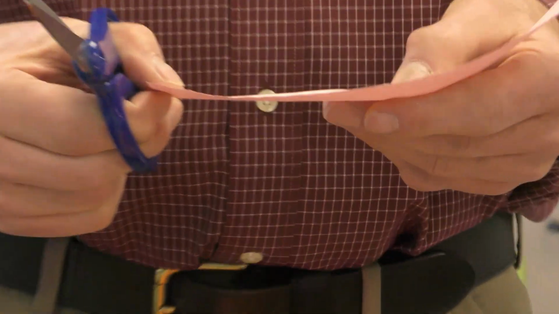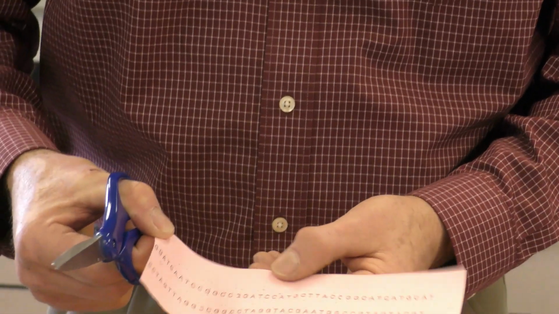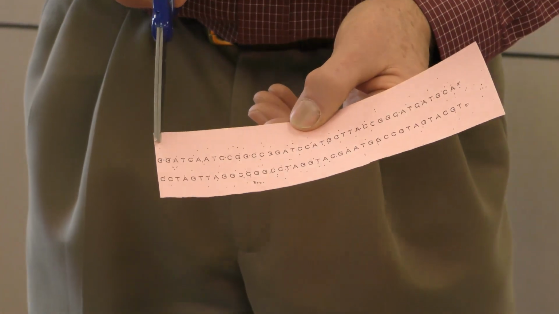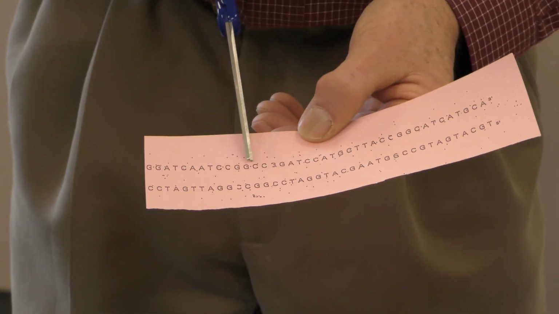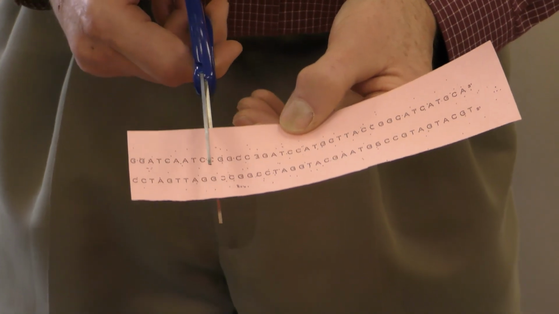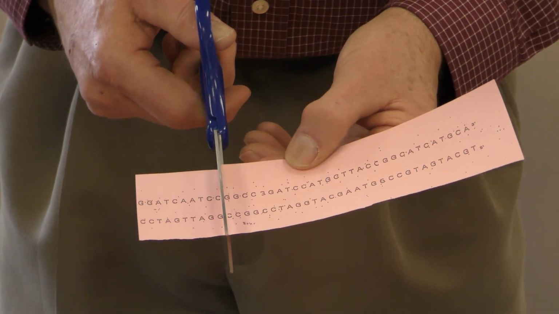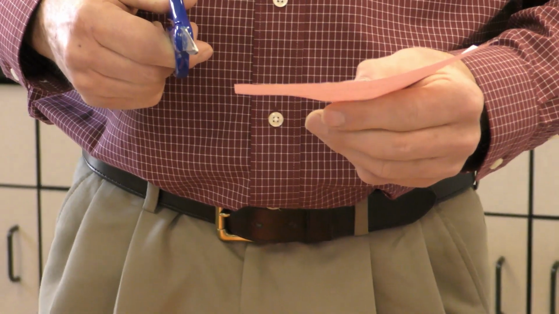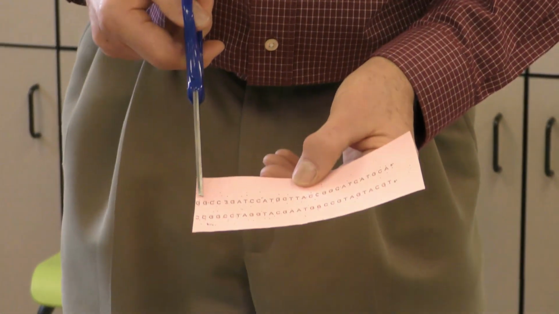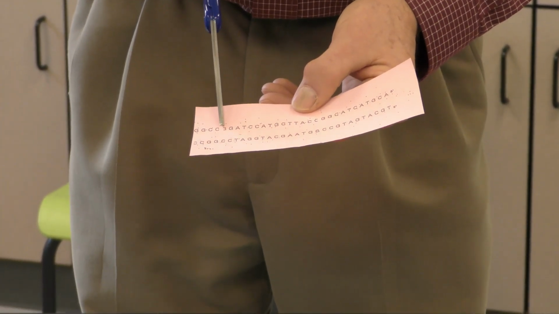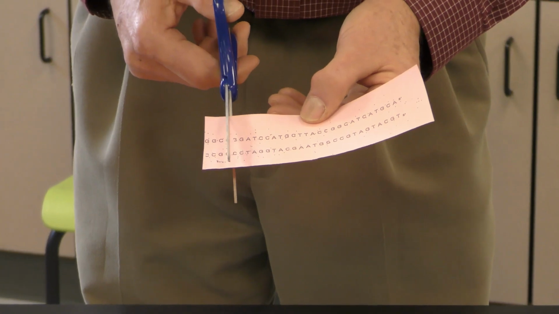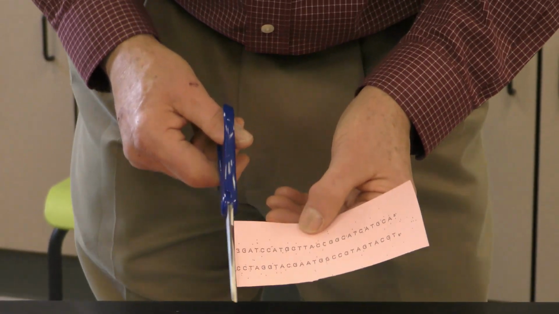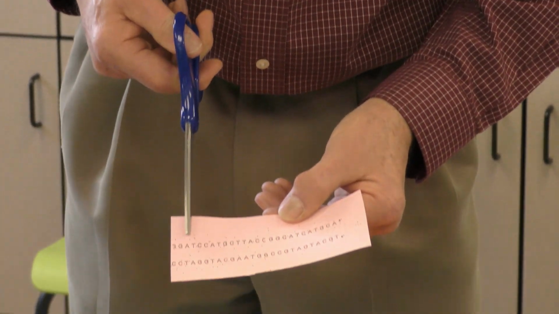Am I done yet? No, I have to look for more. Is there another restriction site along that fragment? Here's another double C, double G, and I'm going to cut again right there. Am I finished? No. I'm going to continue to read. Oh, that is actually a G right there, so it's a double C, double G. That would be another restriction site that I would cut. Are there any more?